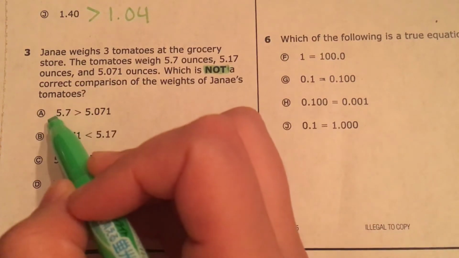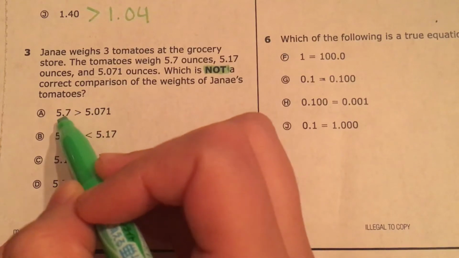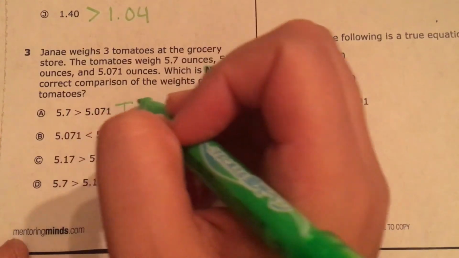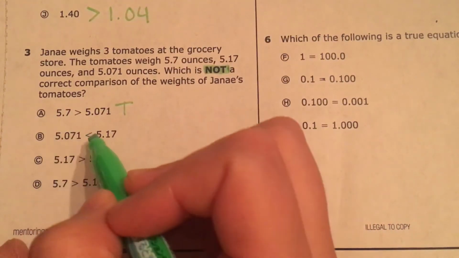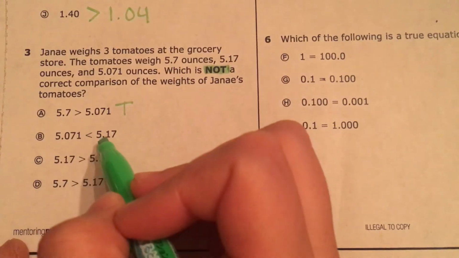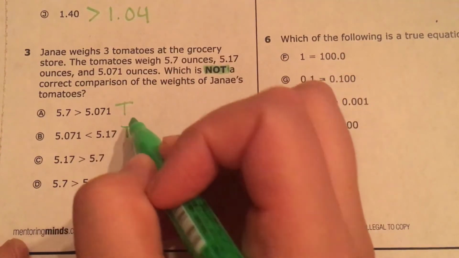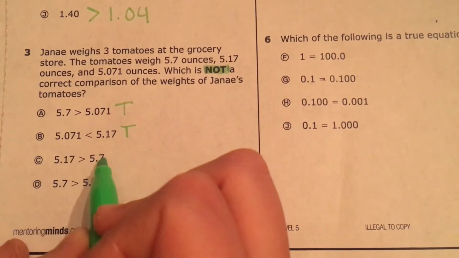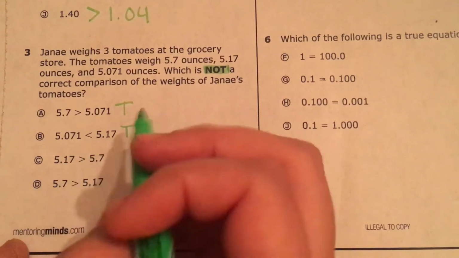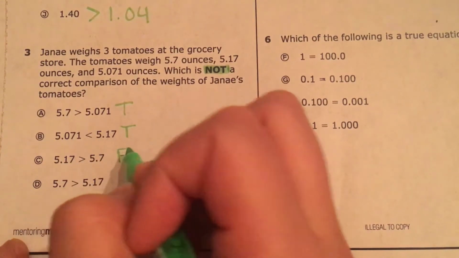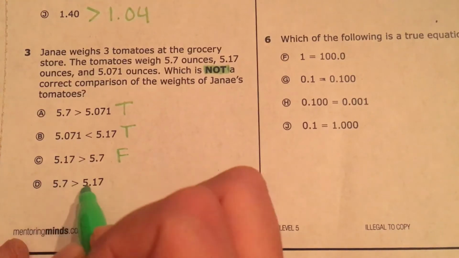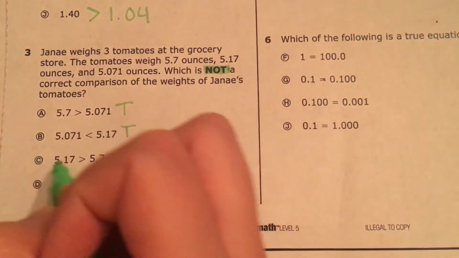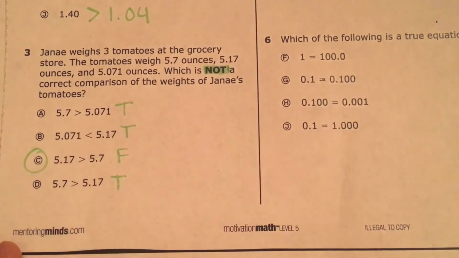Okay, so I have a 5 and a 5, that's the same. And then I have a 7 and a 0, so this one is true. I have a 5 and a 5, that's the same. I have a 0 and a 1, so that one is true. 5 and a 5, that's the same. I have a 1 and a 7. The 1 is not bigger than 7, so this is false. I have a 5 and a 5, that's true. I have a 7 and a 1. The 7 is bigger, so this is true. So the one that's not true is C.